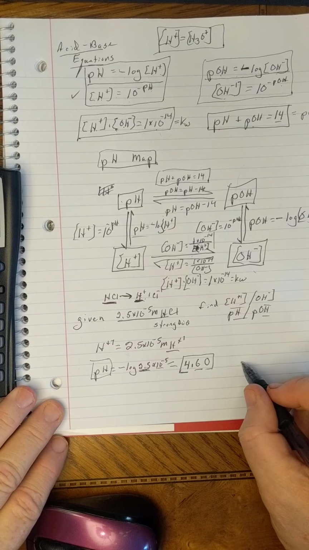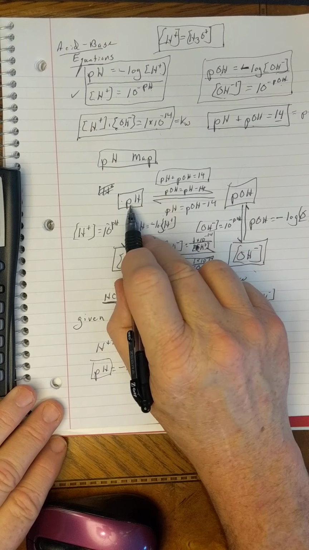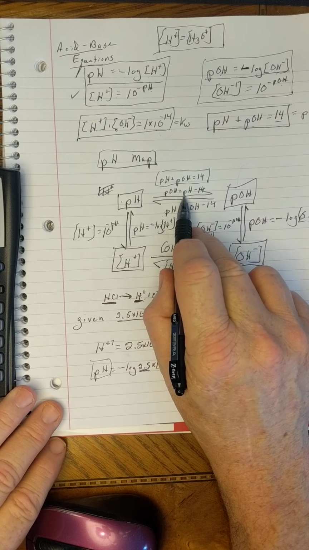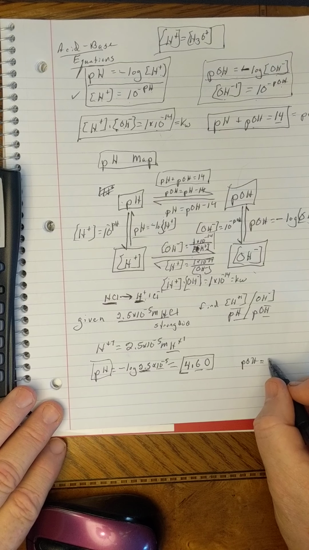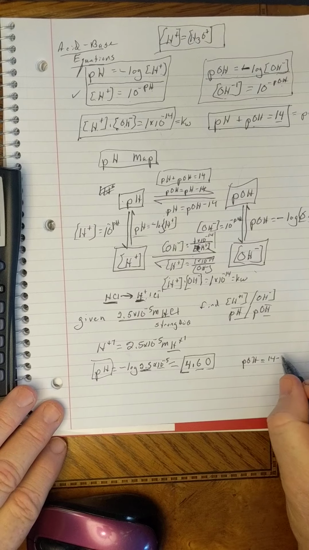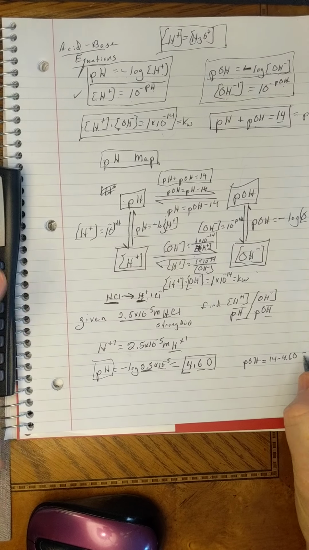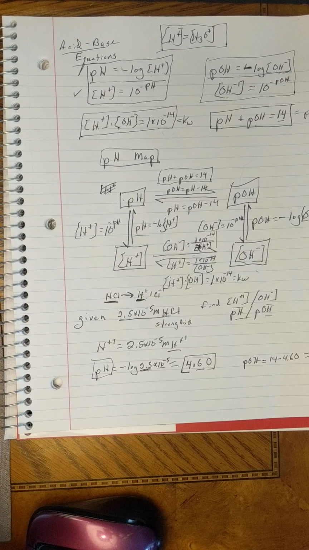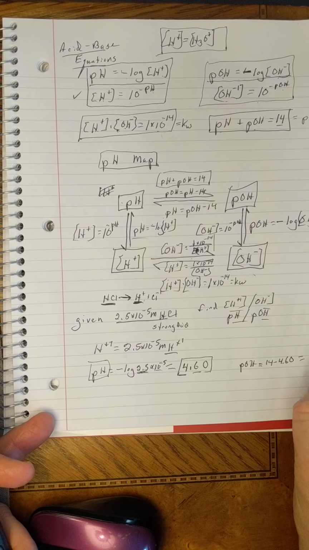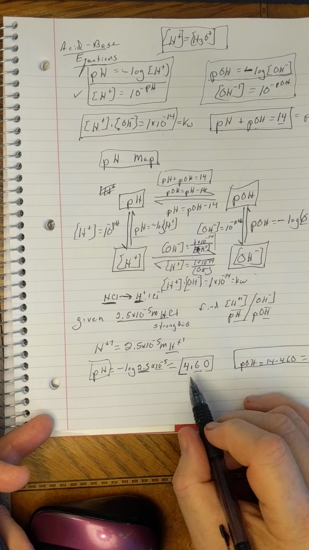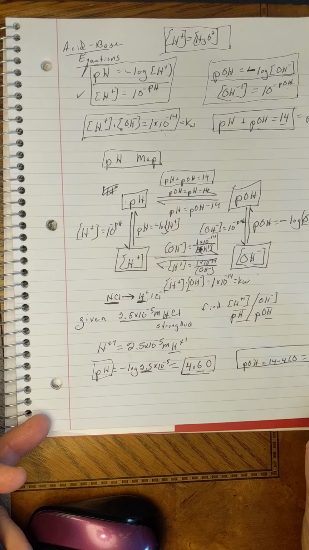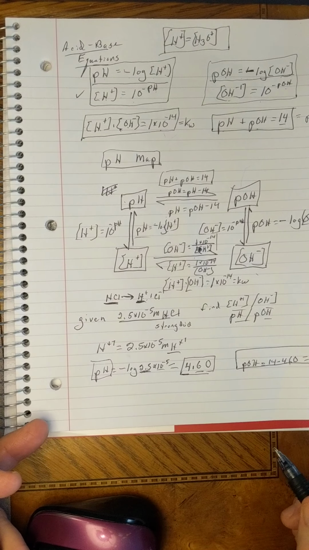Now, it's easy to find the pOH. To go from here to here, pOH equals 14 minus pH. So it's going to equal 14 minus 4.60, which is 9.4. So the pH is 4.6, the pOH is 9.4. You add these two numbers, it equals 14.